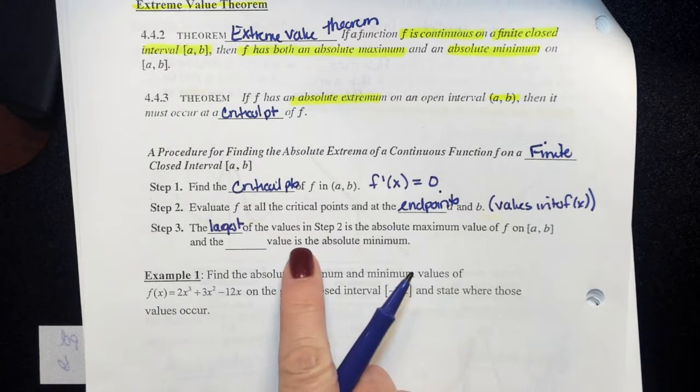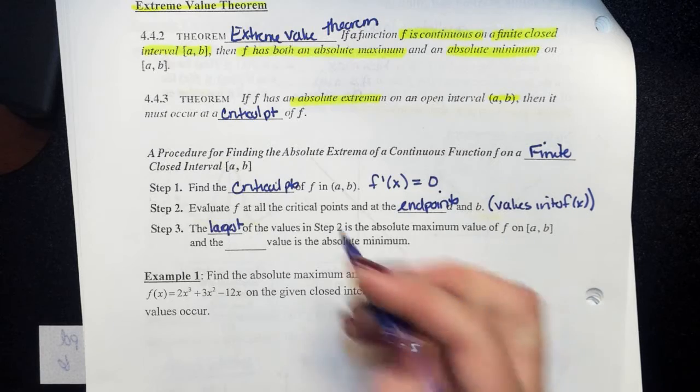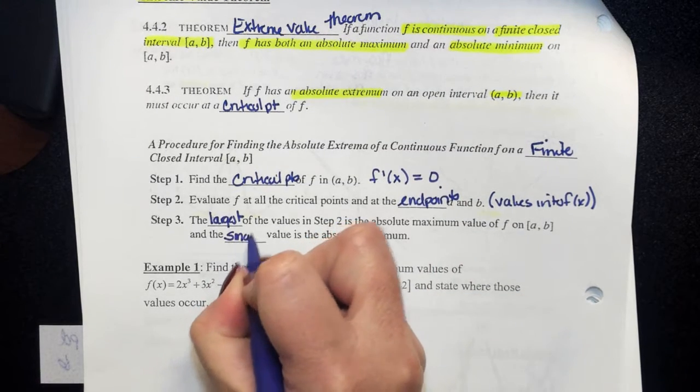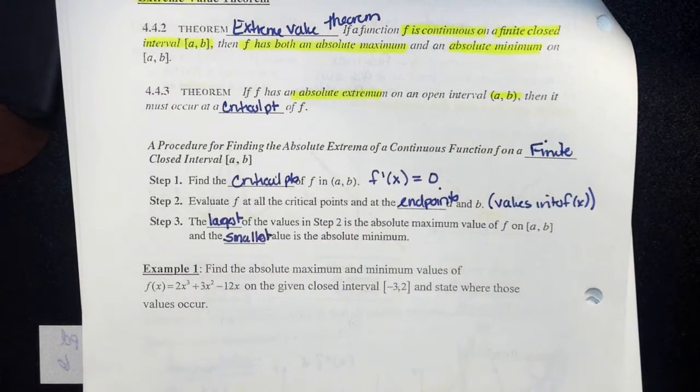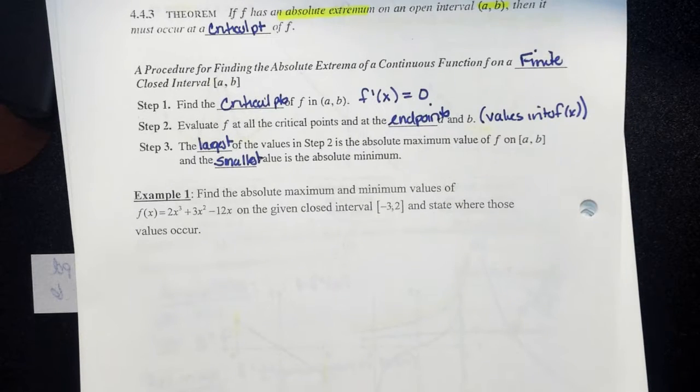The largest value is the absolute maximum. And the smallest value you come up with is the absolute minimum. So really what's different than finding relative mins and relative maxes is you're going to find the first derivative, set it equal to 0, but you're going to plug the values into your original function versus looking at increasing and decreasing and concavity.